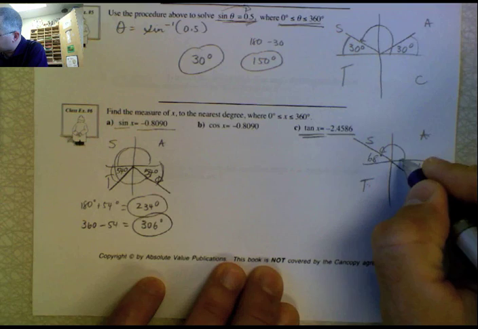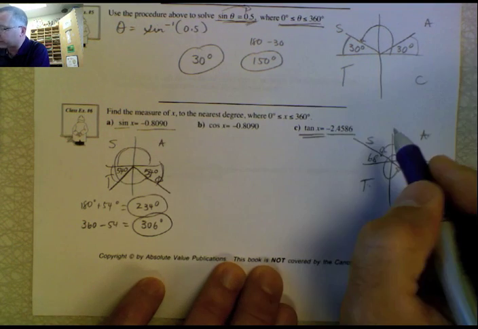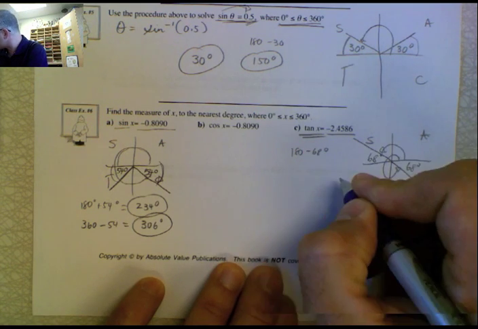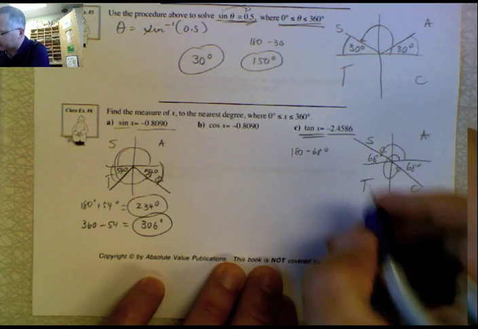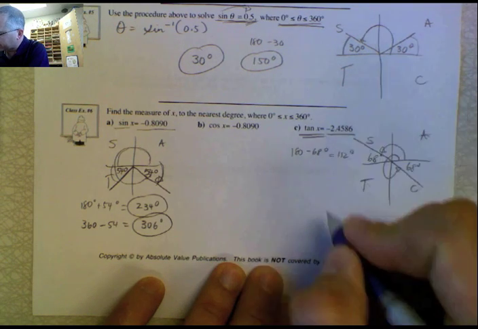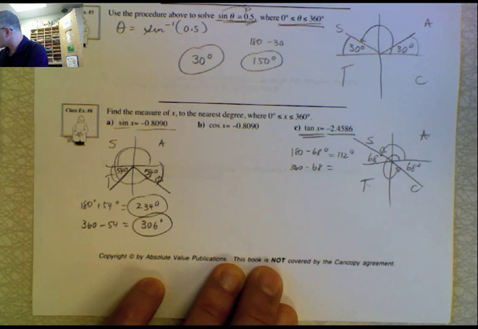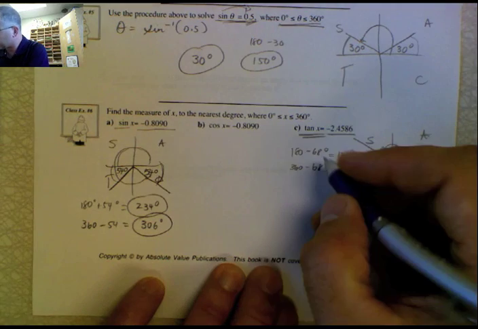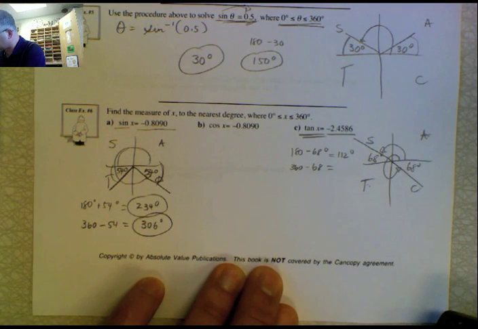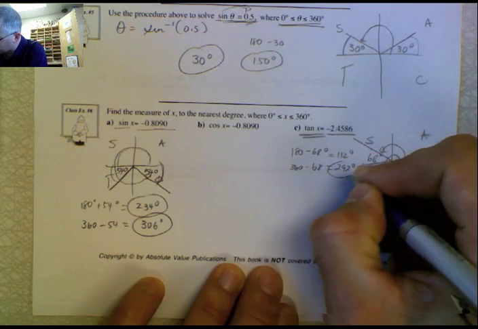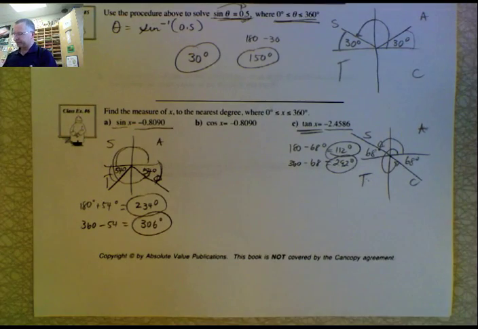So to find our two angles, the one in the second quadrant and the one in the fourth quadrant, in the second quadrant we have to go 180 minus 68, which is actually going to give us 112 degrees. And in the fourth quadrant we have to go 360 minus 68, which is actually going to give us 292, I think. Let me check. 360 minus 68. Yeah, 292. So there's our two angles that give us our solution.